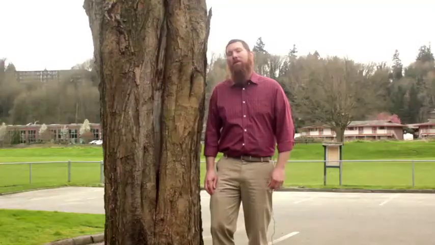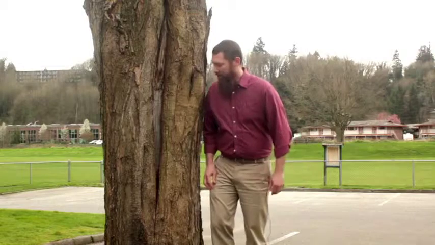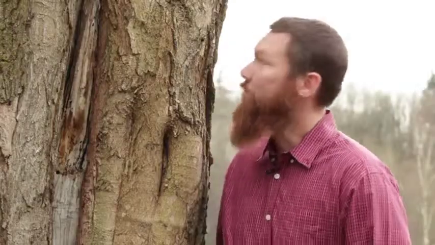This tree here has several defects that we're going to look at today. The most obvious one, of course, is this extremely large decay column that pretty much runs the length of the entire trunk. Decay in trees can take place anytime that fungal organisms can get inside the tree. This usually happens when there's some kind of a mechanical injury that removes bark on the tree. Tree bark provides a protective function for the tree, and once the bark is removed, then it can be rendered vulnerable to pests, diseases, and other pathogens.